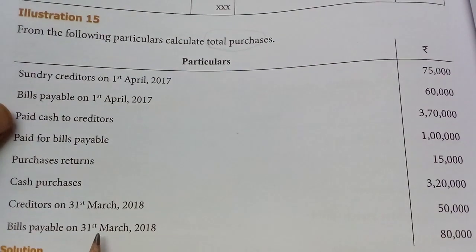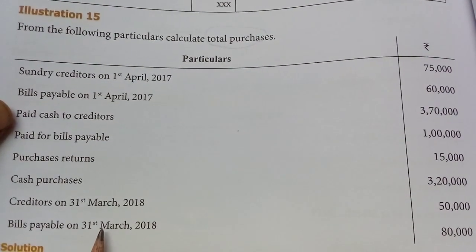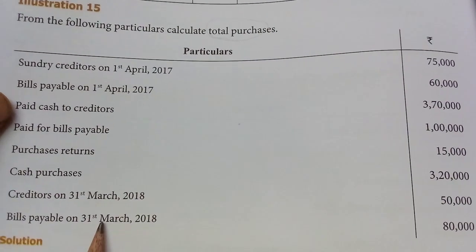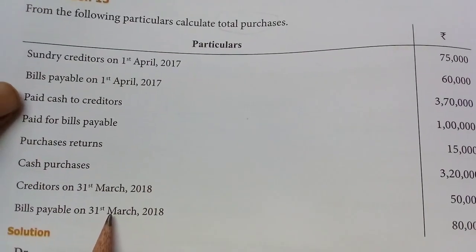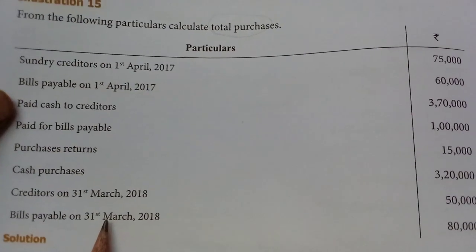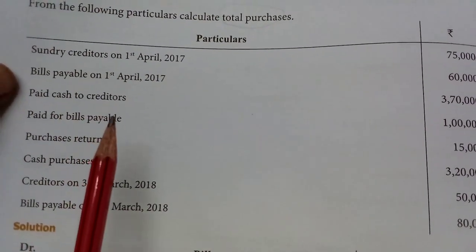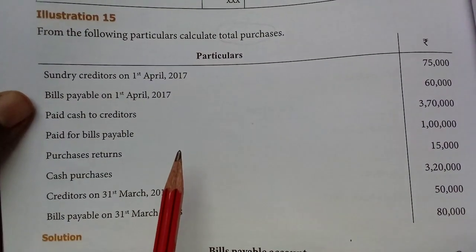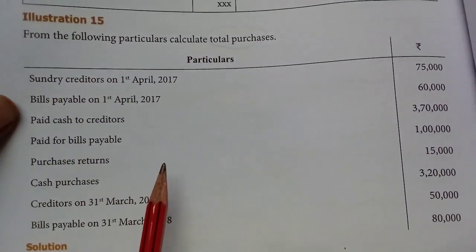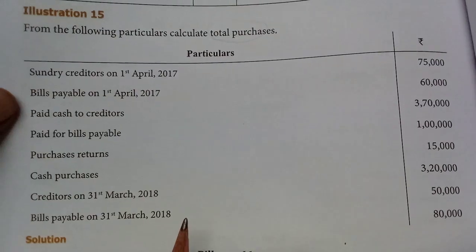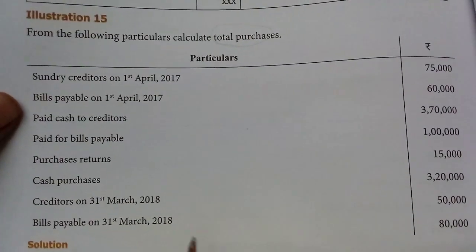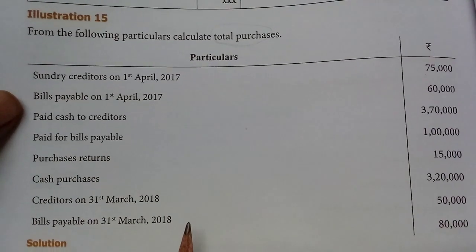In the same way, when they asked us to calculate the total sales, we first prepared the bills receivable account. I told you yesterday itself, first bills receivable, then only sundry debtors account. In the same way, here also we should first prepare the bills payable, then the creditors account. I will write it down in the notebook.